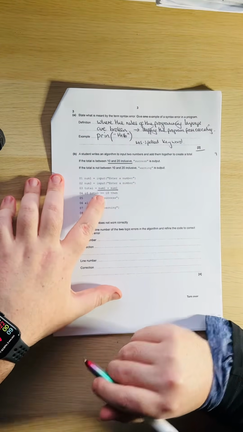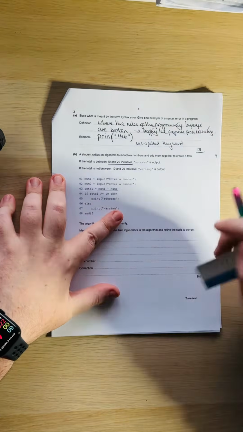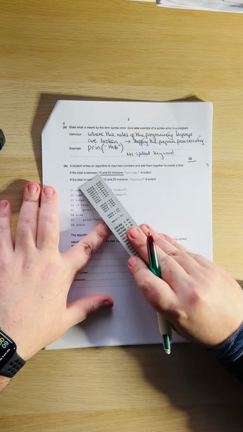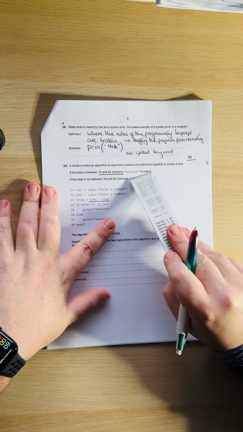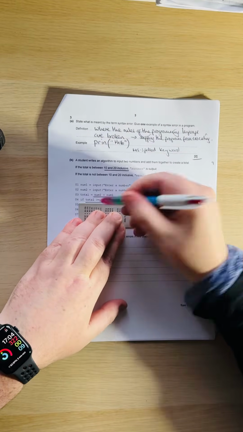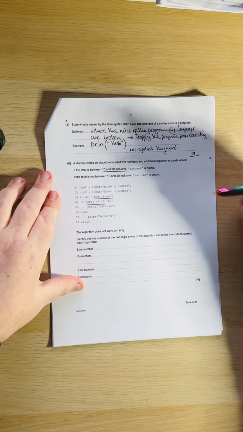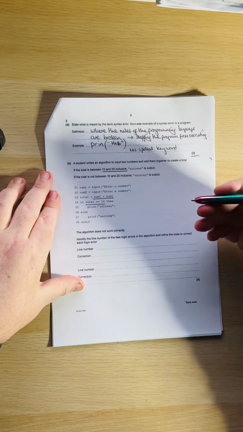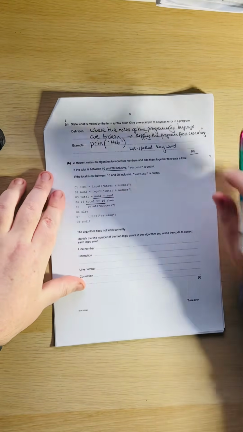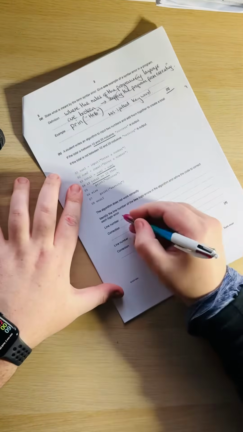If total is greater than or equal to 10, then print success. Okay, if we come back up to what the question stated, if the total is between 10 and 20 inclusive, then success is output. And what we've got here is if the total is greater than or equal to 10. So there's no inclusion of numbers up to and including 20. This would carry on past 20. So that potentially could be wrong as well. Print success, else print warning. Yeah, so it must be line 3 and 4 that are incorrect.